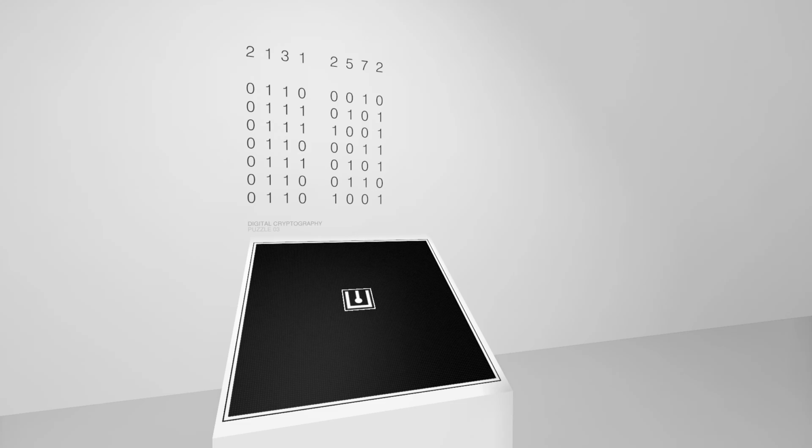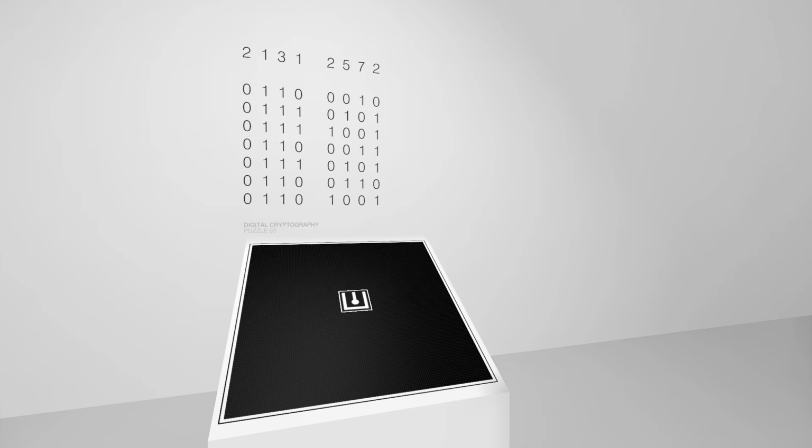No, because we have 8 numbers, and we only have 7 sets of binary here. I don't know which it is. Yeah, I'm not sure what to do here.